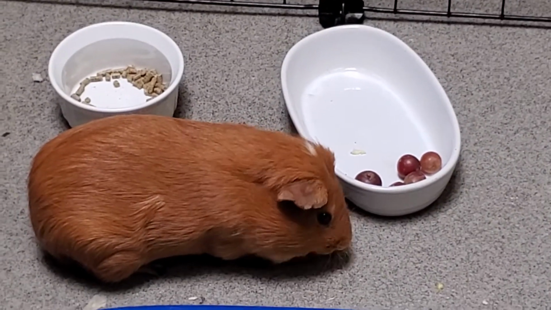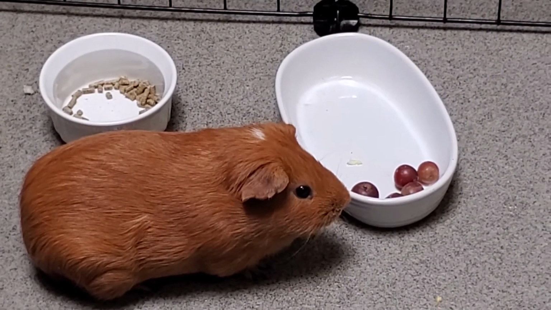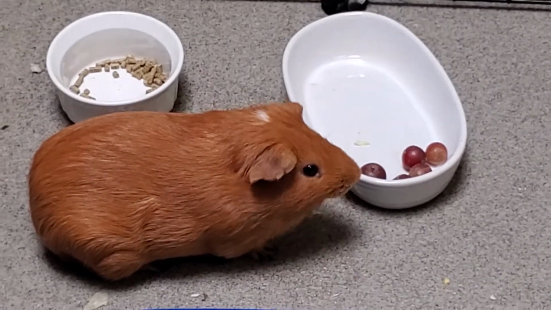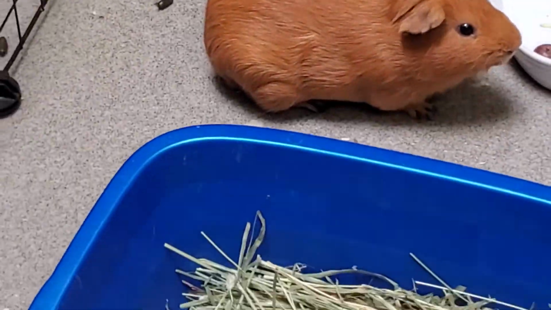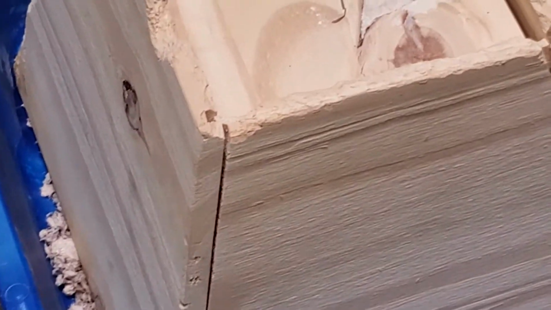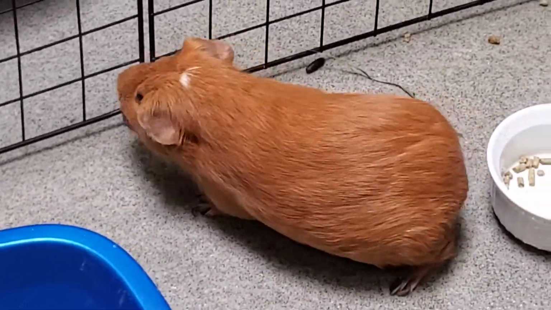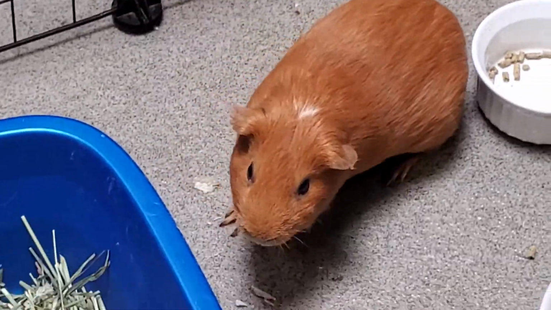Guinea pigs like to nibble on things because they are a rodent. Their teeth grow all the time, so they need things to nibble on. You'll notice their house there. See, his house is made of wood, and you can see all those nibble marks on it. That's because his teeth grow all the time and he has to nibble on things to keep them the right length or they would bother him.